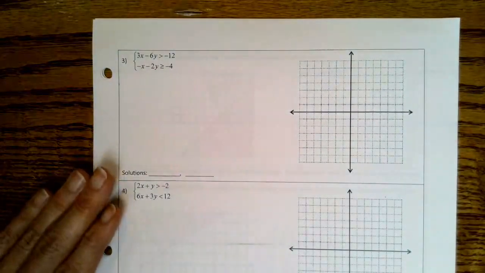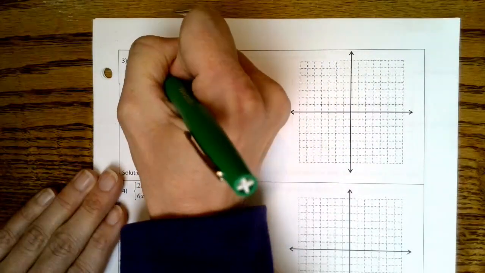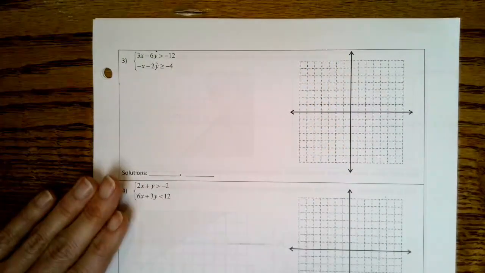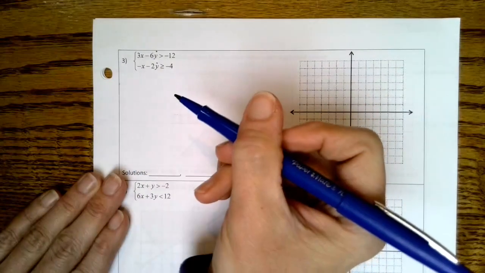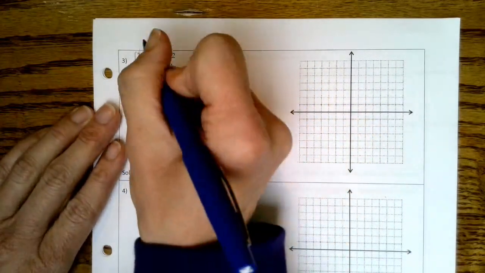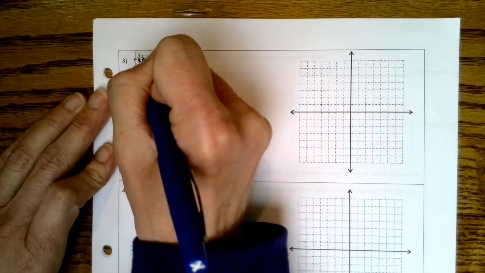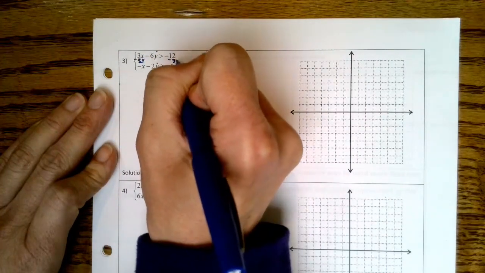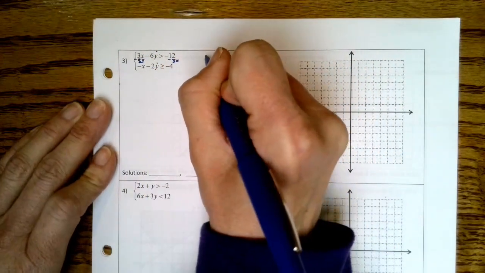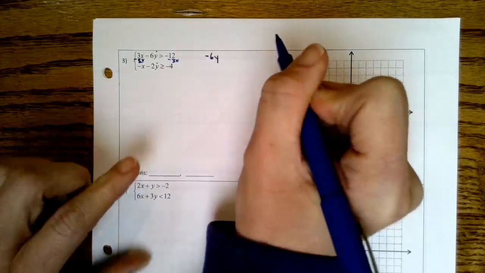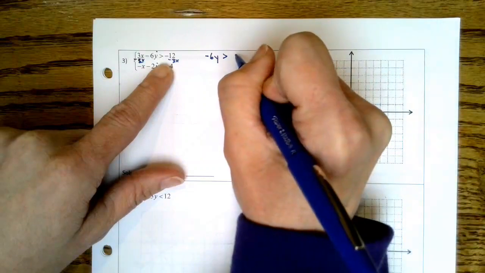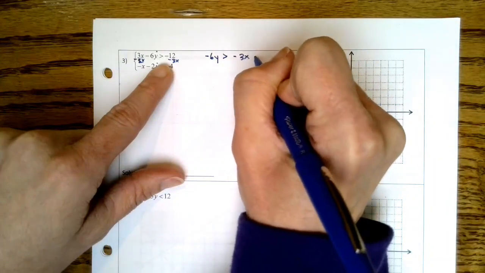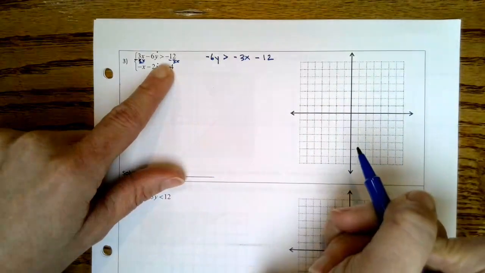Again, we're going to need to solve for y. Here it is, tucked into standard form. And in order for us to graph, we need y equals mx plus b. So my first step, of course, is going to be to subtract 3x. So I have negative 6y, that's what's left here, is bigger than negative 3x minus 12. How about all those negatives?